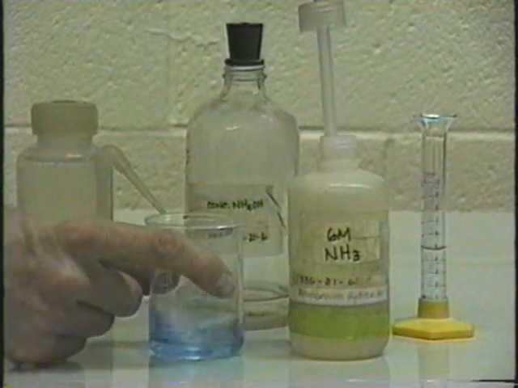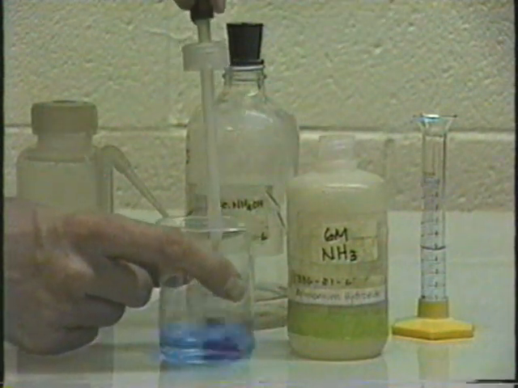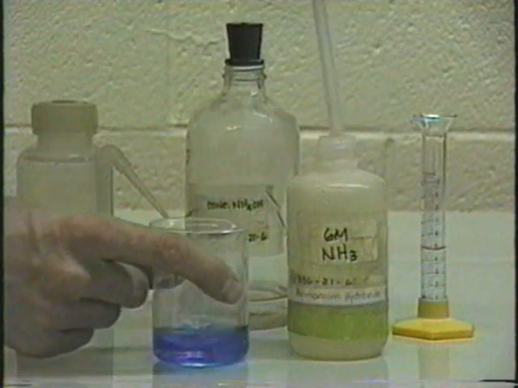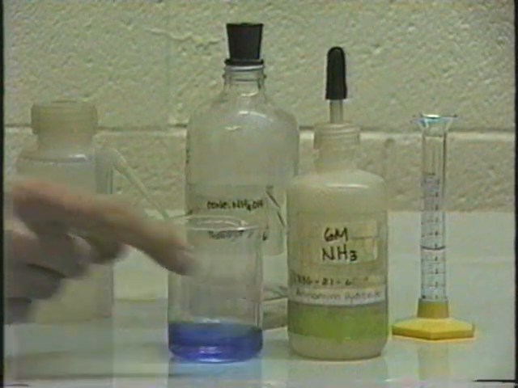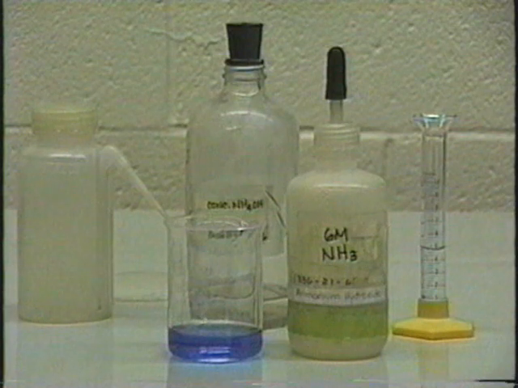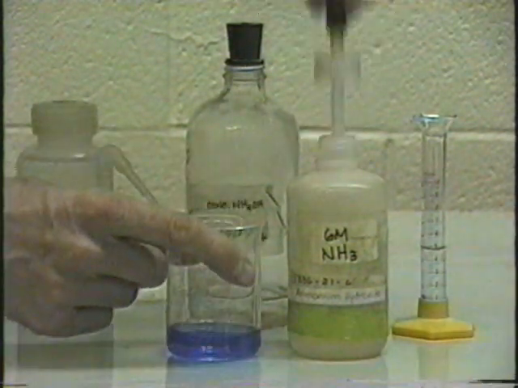There, now you see it's getting really, really blue there. Okay, now you see this change color. Now, in a little while this will precipitate here. At this point, well, we could add maybe just another drop or two here.